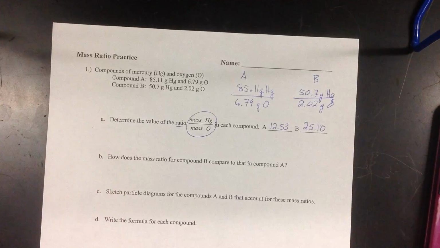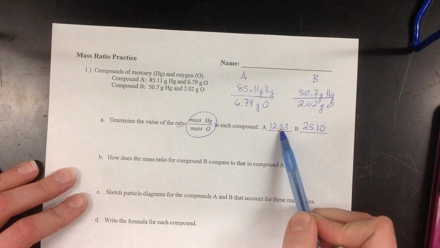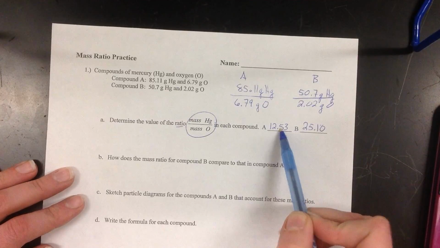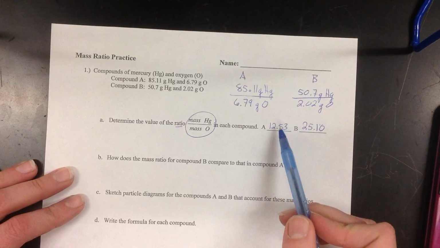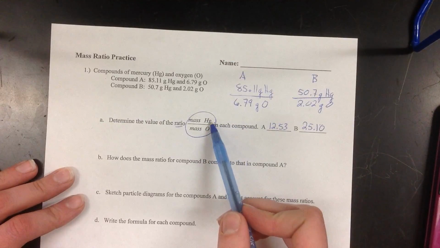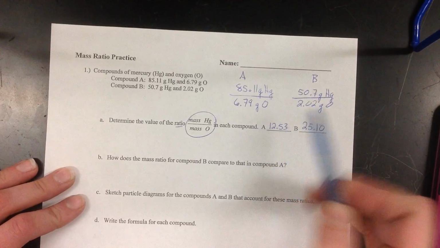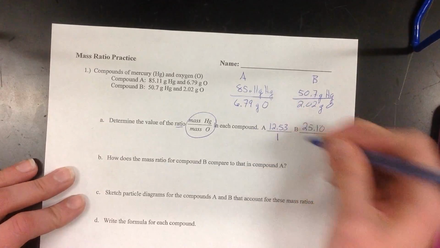These are my mass ratios, and I took these two fractions, turned it into one number. If I wanted to keep this as a fraction, it would be the same amount here. So in order to turn this one number into a fraction, I would put it over 1.